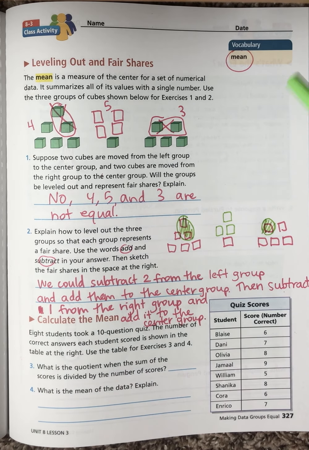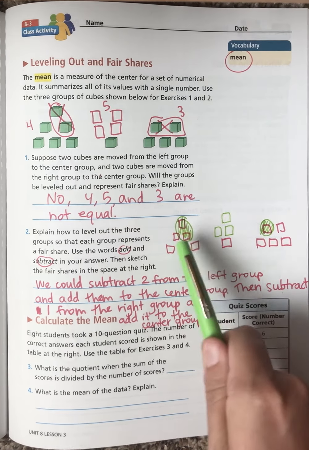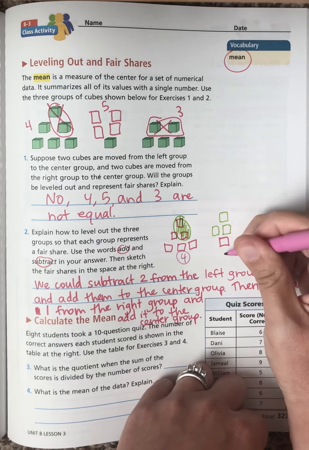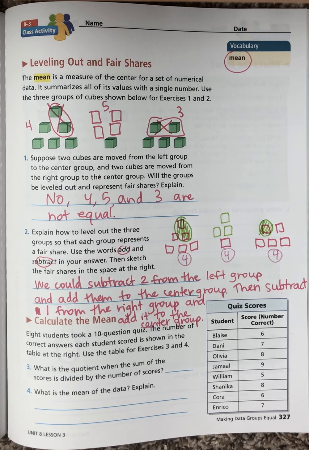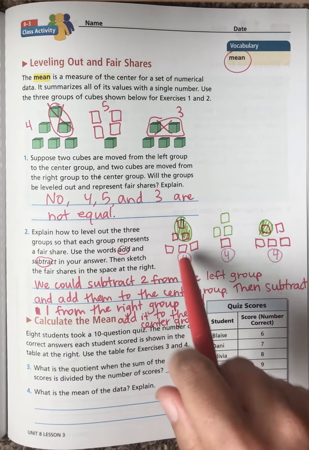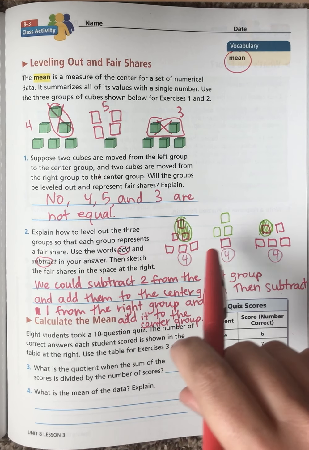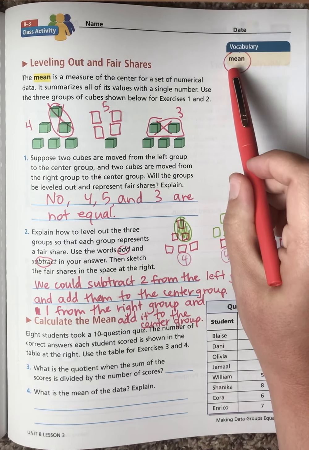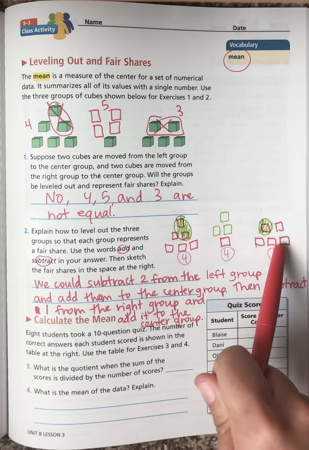Now, are they all equal? Well, my group on the left is left with 1, 2, 3, 4. My group in the middle is left with 4, and my group on the right is left with 4. So basically, what we just did is we distributed the blocks so they all have the same amount now. So what we could say is that the mean, or the average, is 4, okay?